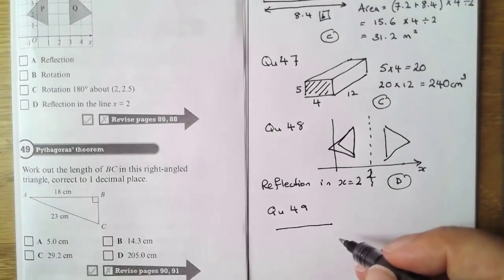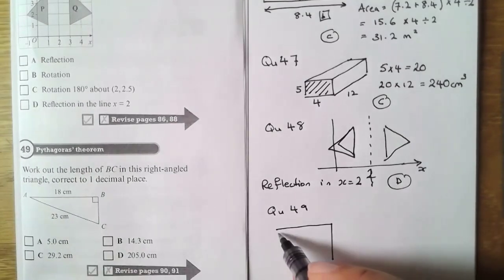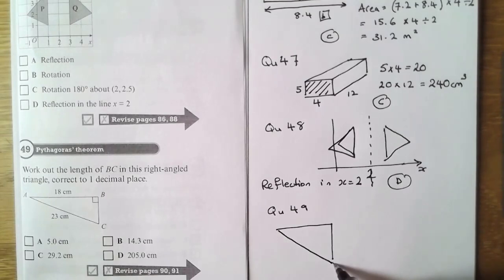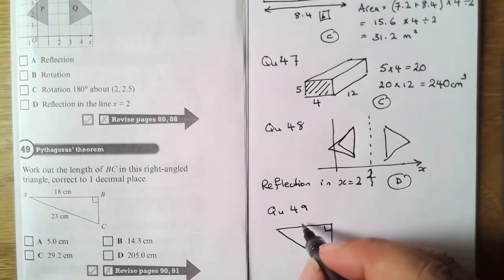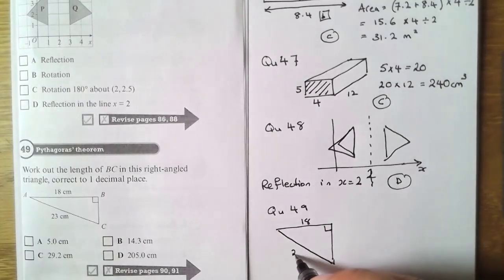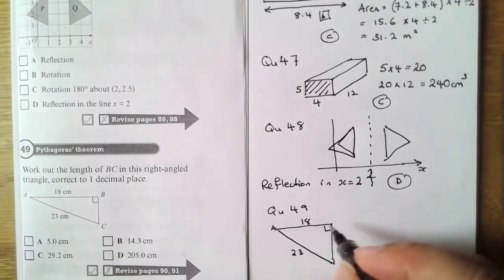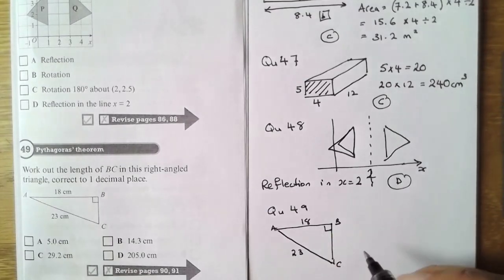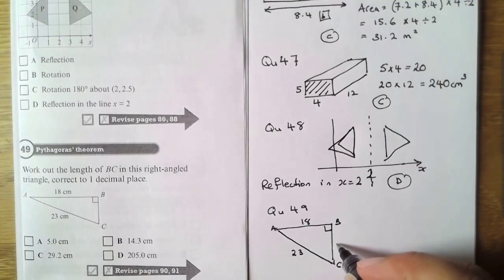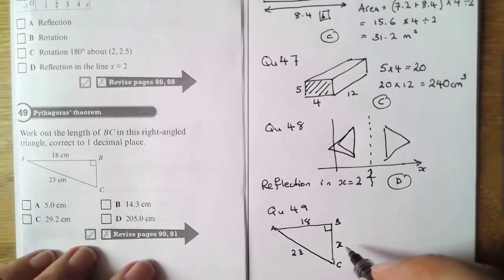It says it helps us. This is Pythagoras' theorem. We know exactly what we need to be using. This is a formula on the formula sheet. We are being asked for line BC. BC is this one just here.